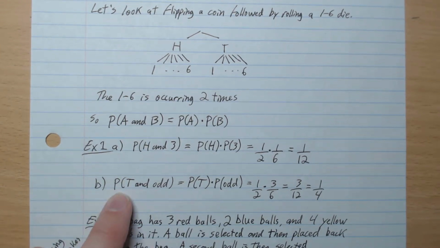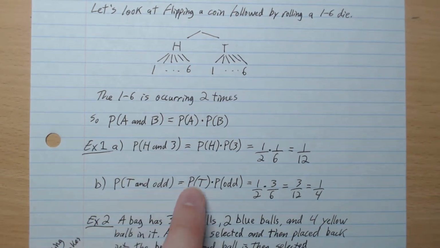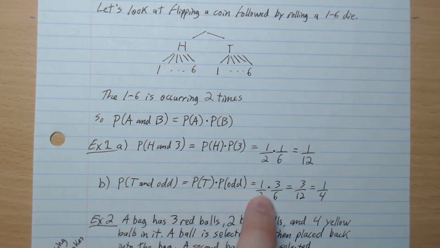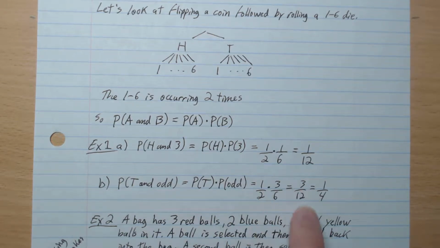B, P of T and odd. So this is P of tails times P odd. And so 1 out of 2 for tails. Odd numbers, 3 out of 6. We multiply that, gives 3 out of 12, which reduces to 1 out of 4.